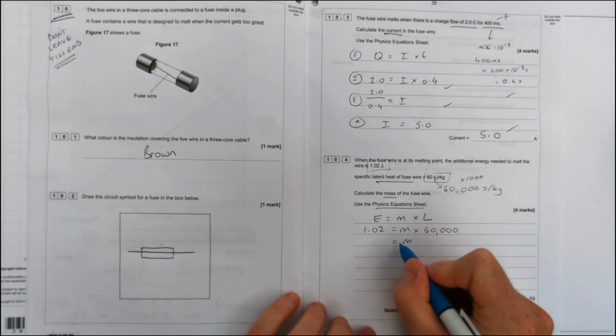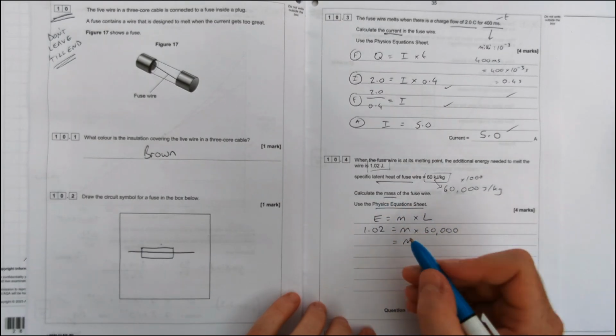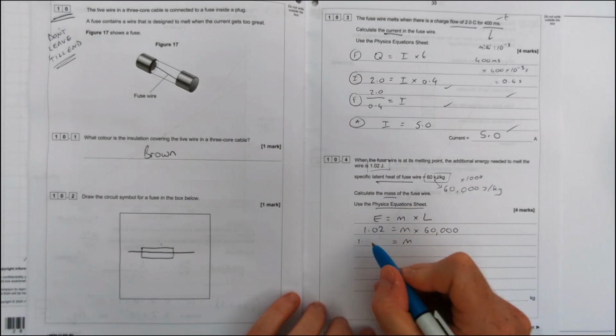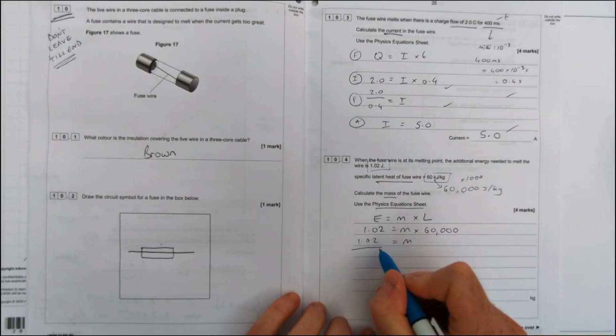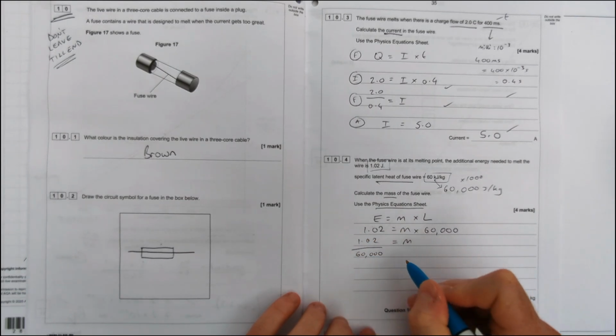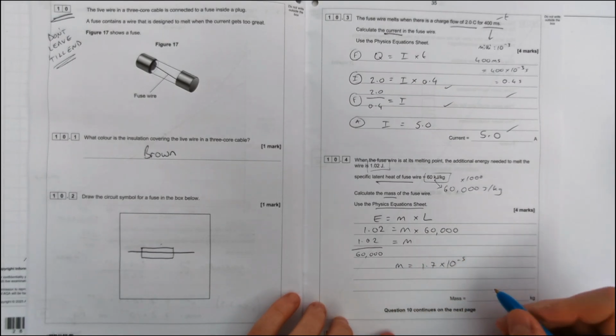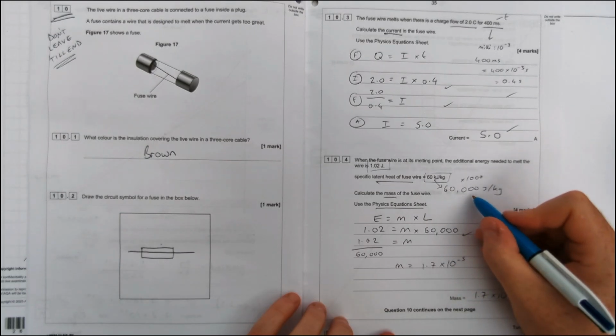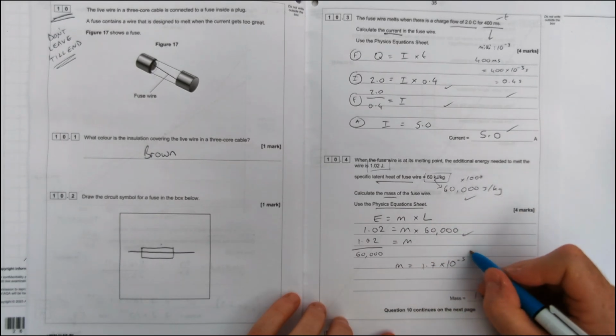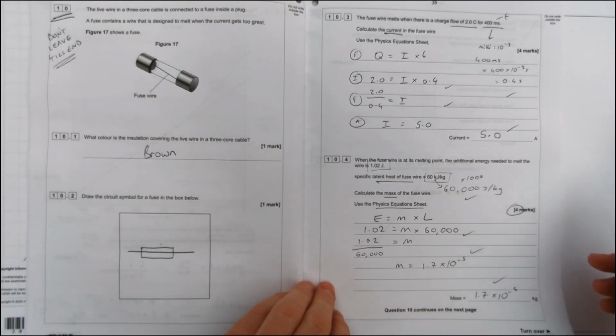And even though it's going to be a really small number, it's a mass of a fuse wire. It's not going to be that high. It's definitely not going to be as high as a kilogram. We divide by 60,000 to get our final answer for the mass, which is, like I said, really small. But it's not a problem because it's a really small, light piece of equipment. So mark for the conversion, mark for subbing in the values, mark for answer, and there's 4 marks.